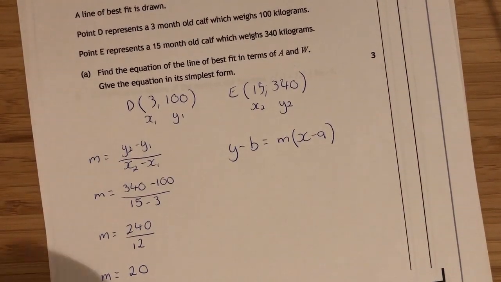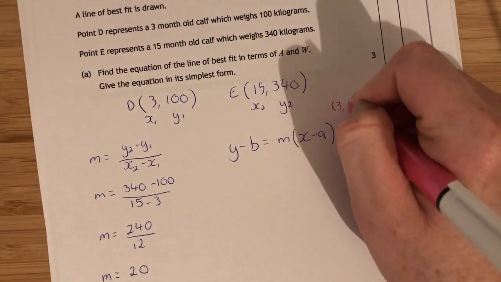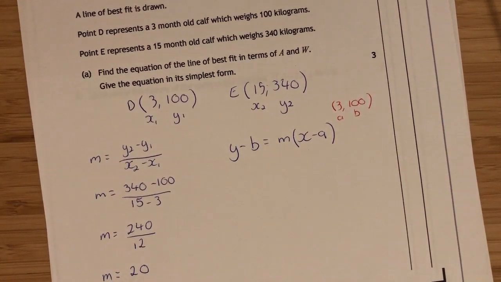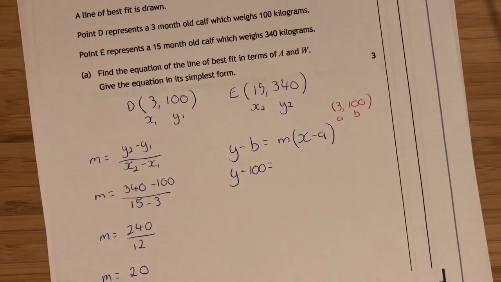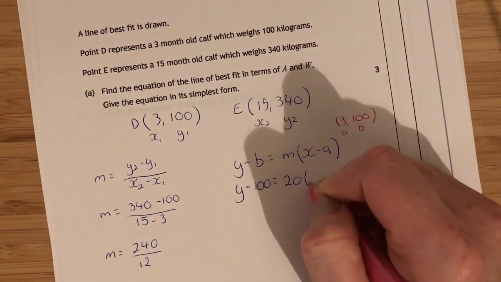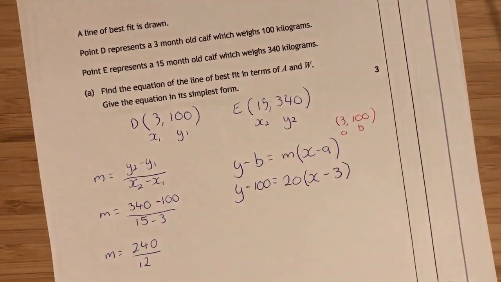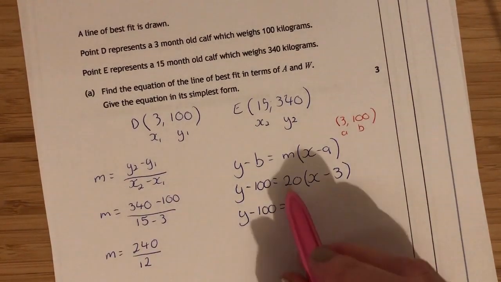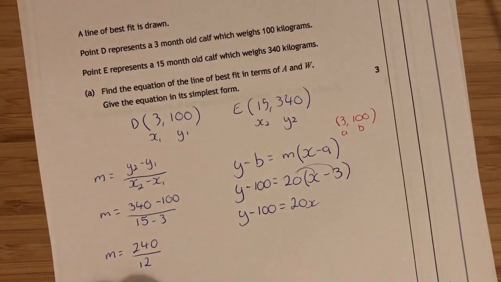Then you choose one of your points, whichever one you think is going to be most straightforward to substitute in. So I'm going to choose to use D, which is 3, 100, and I'm going to relabel that a and b this time. So we're going to have y minus 100, so I've just replaced b from here, equals m, which is 20, brackets x minus 3. So tidying that up, we're going to multiply out the bracket first. So y minus 100 equals 20x, and 20 times negative 3, which is minus 60.